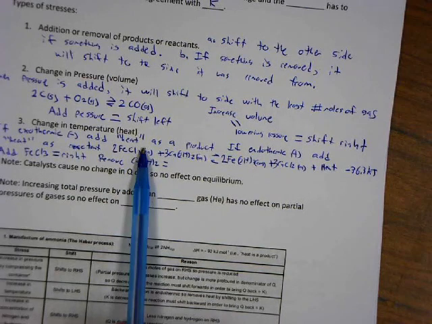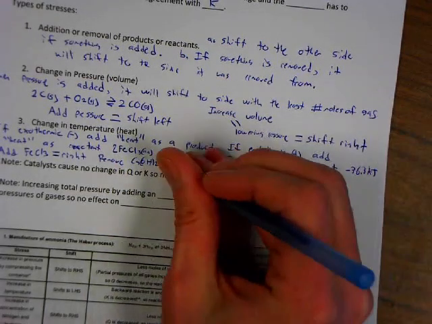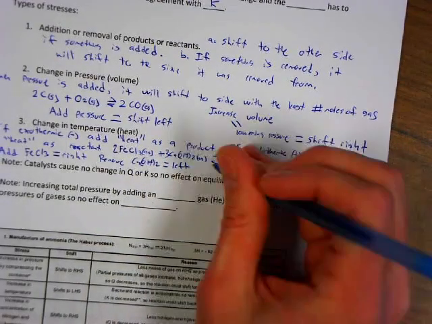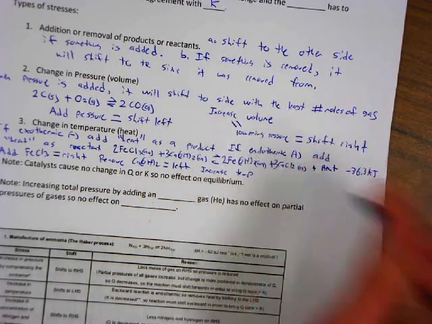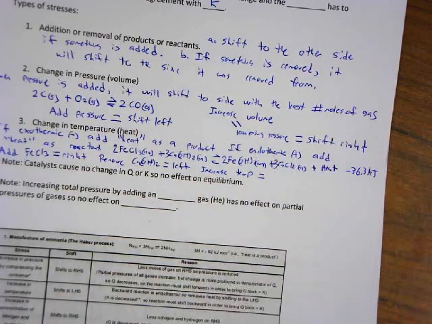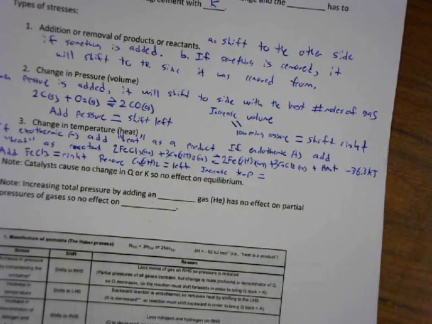Everyone else process here. All right, do you guys agree? So the first one, if I add FeCl3, FeCl3 is a reactant, right? So it's going to shift to the other side. Second was, I'm removing Ca(OH)2. If I remove reactant, it's going to shift back to its own side. So it's going to shift to the left.